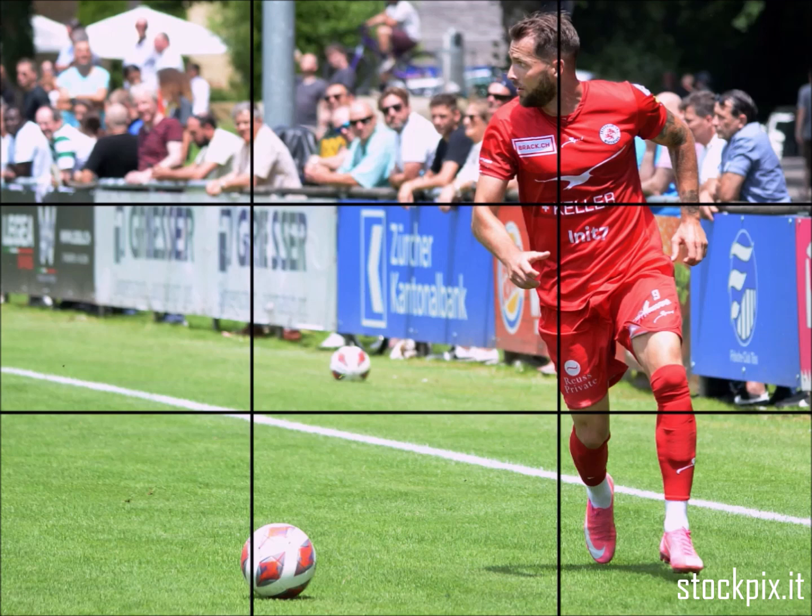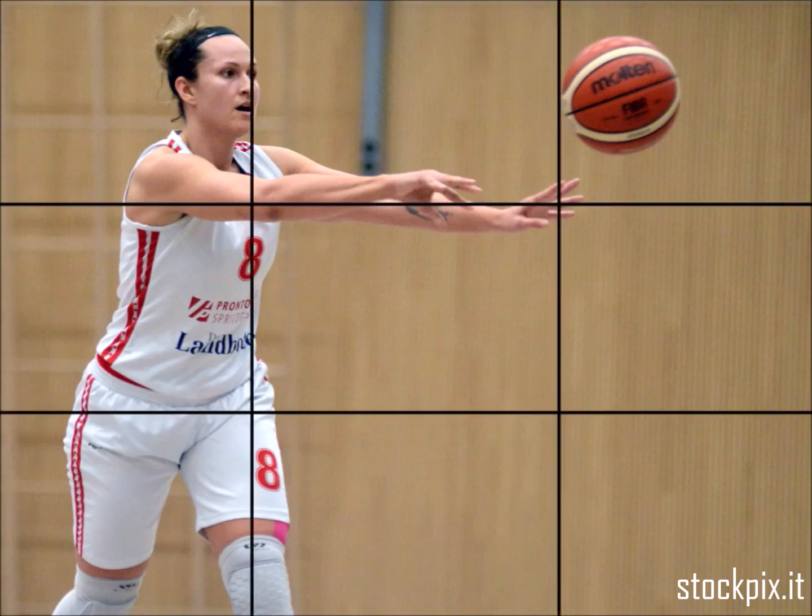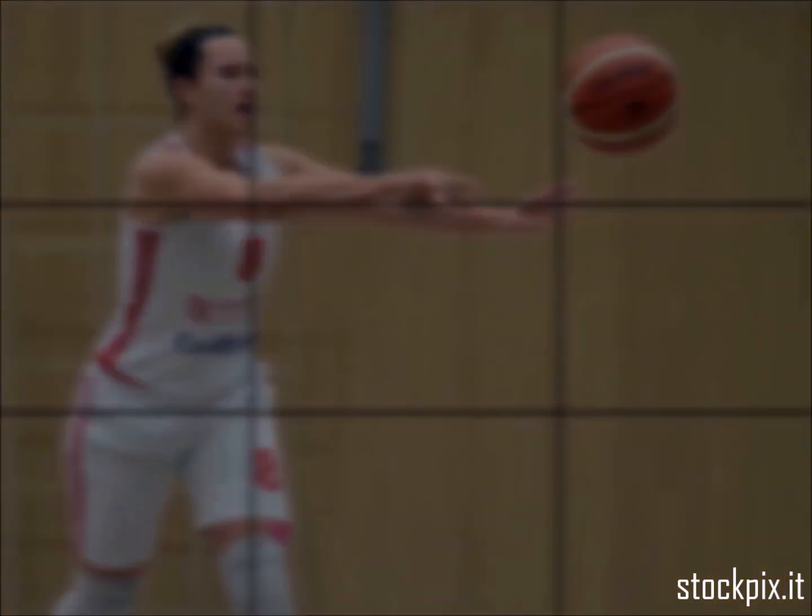For example, you can position a game line or a starting line on one of the third lines to create an interesting visual effect. Using the rule of thirds to balance the image with the background. For example, if you are photographing a basketball player in action, you can position the main subject on one of the power points, while the basket or the audience in the background can be positioned on another power point.